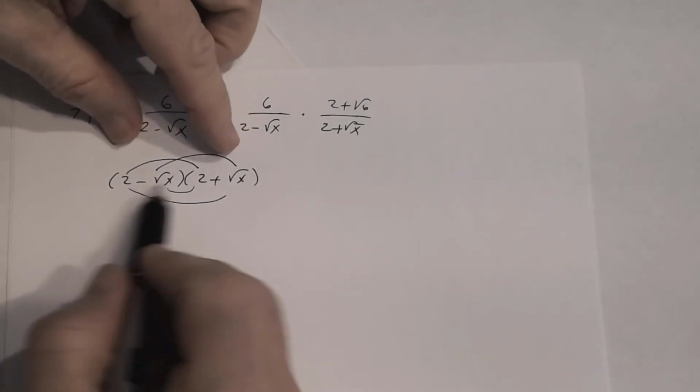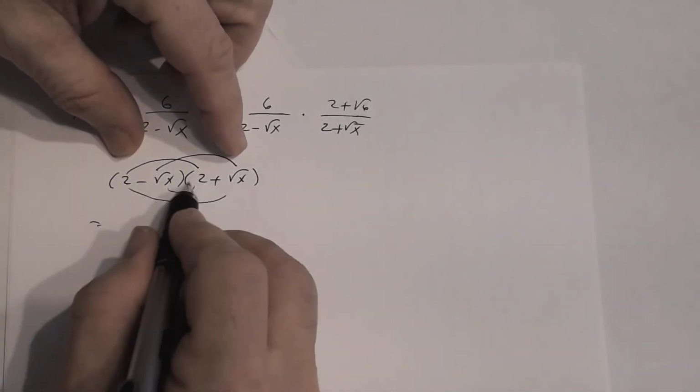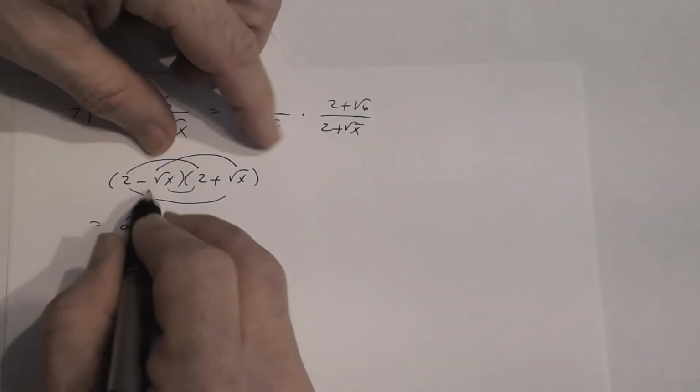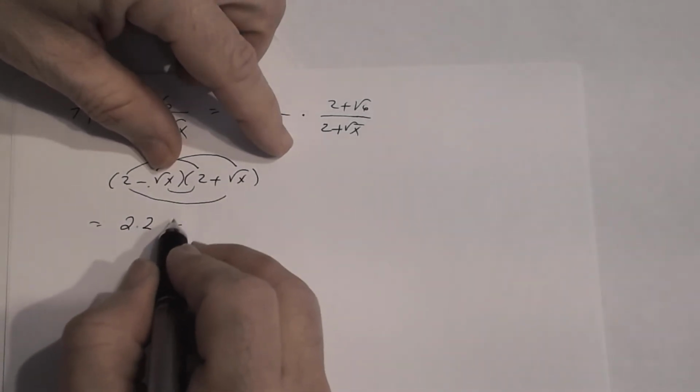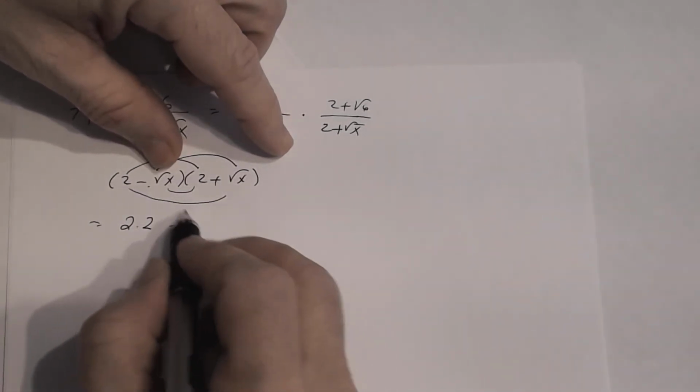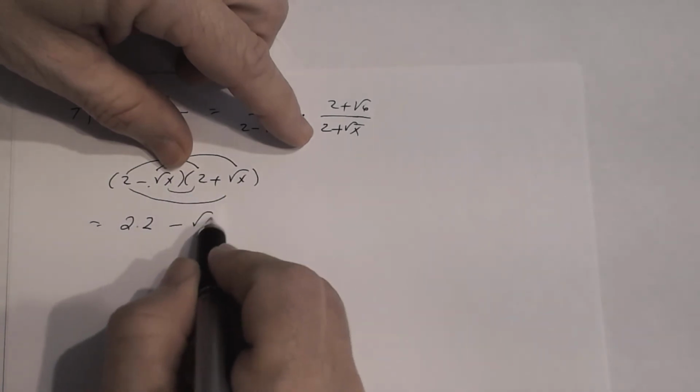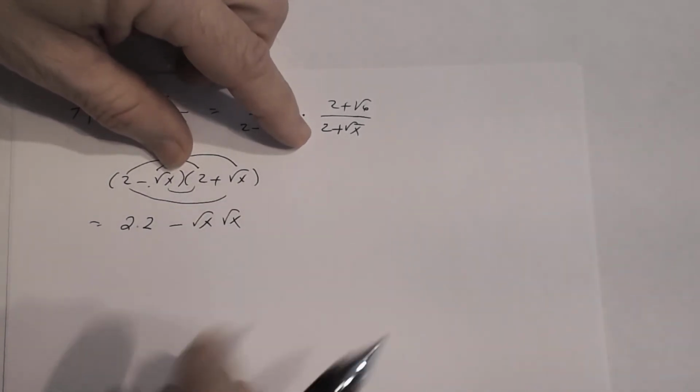And so when I write out the first, the product of the first, I get 2 times 2, right? And then a negative times a positive is a negative. Notice when you deal with conjugates, this is always subtraction. And then you have the square root of x times the square root of x, right?